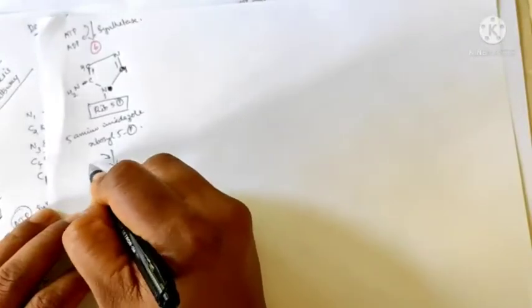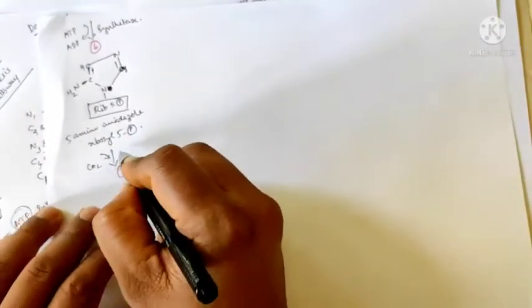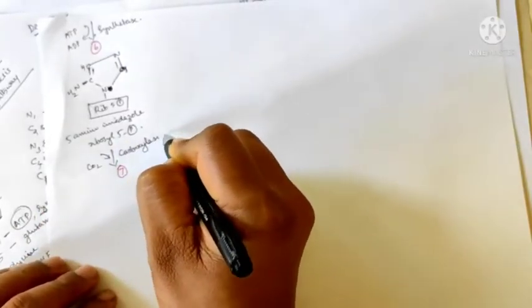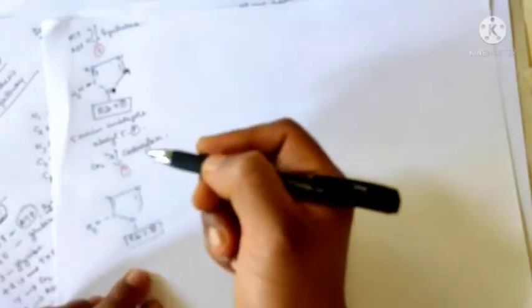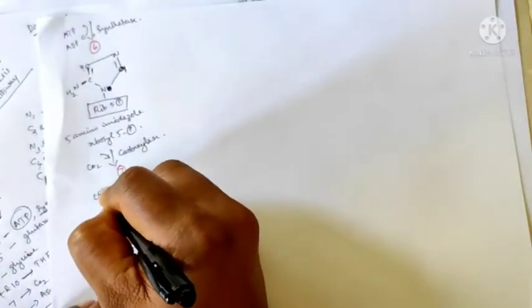Here a molecule of carbon dioxide is added. Carbon dioxide is required for the seventh step. Already we have told, carboxylase enzyme. This is the already pre-existing ribose 5 sugar, and to this imidazole ring at the fourth position a carboxylate gets attached.